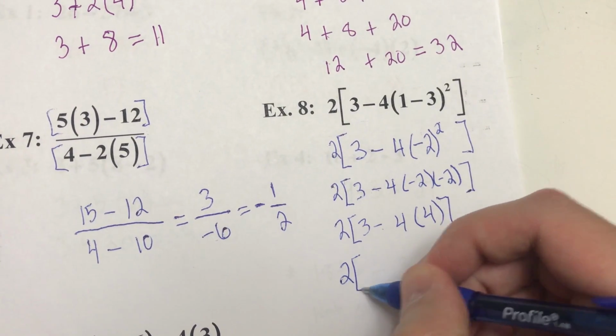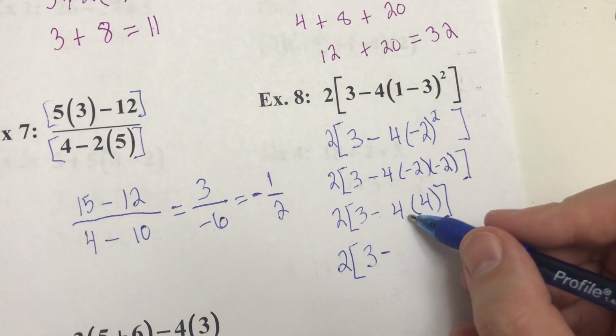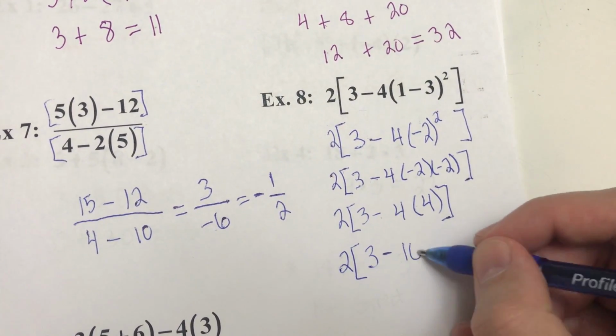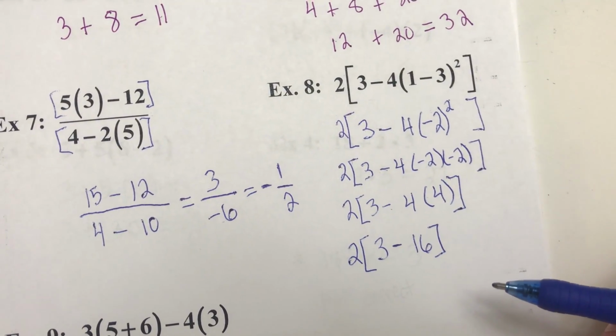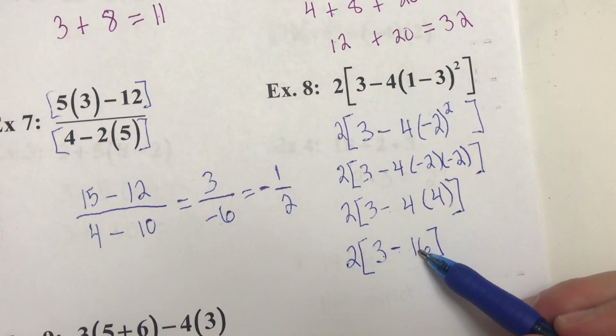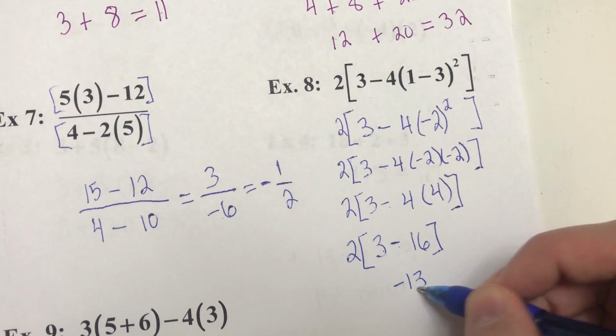Leave the 2 and the brackets. The 3 and the subtraction have to come after 4 multiplied by 4, which is 16. We're down to one of the final steps. 3 subtract 16 in the brackets is negative 13.